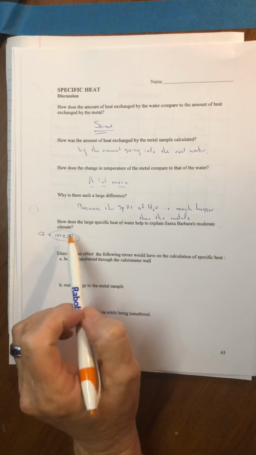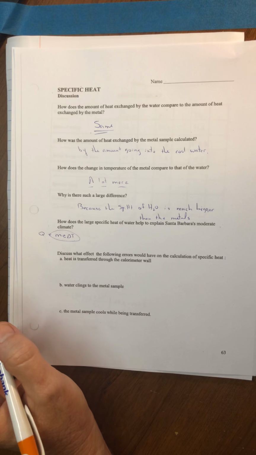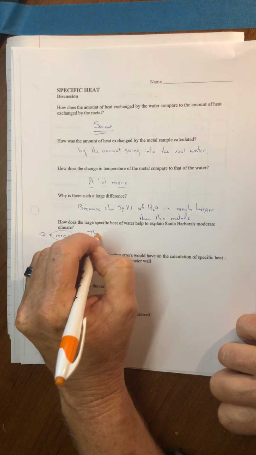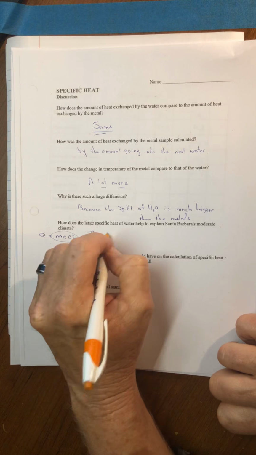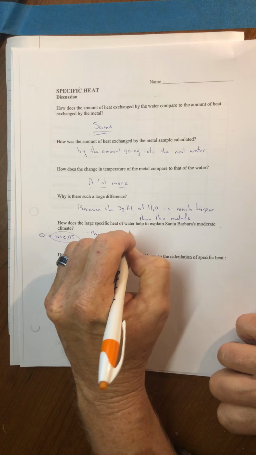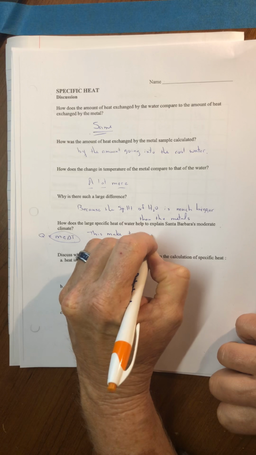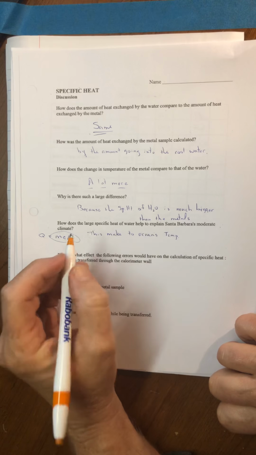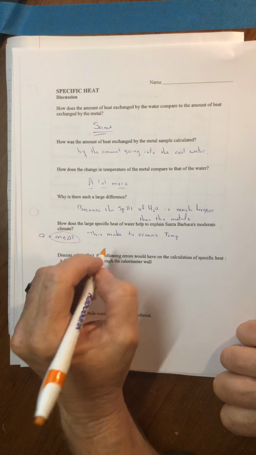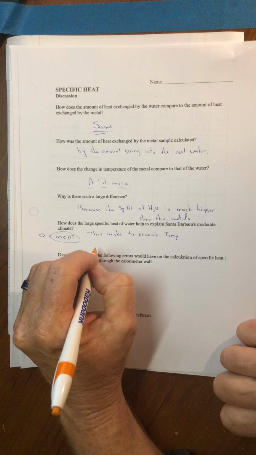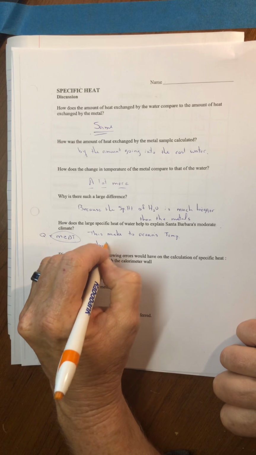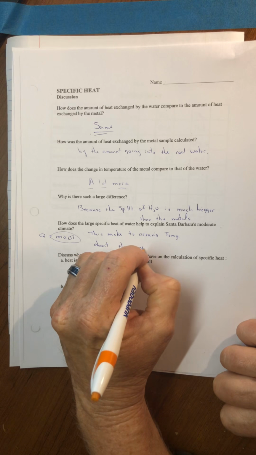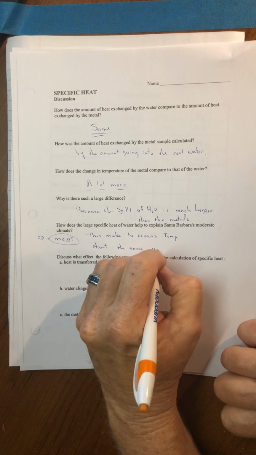So anyways, that's a long-winded way. It says, how does the large specific heat explain this? And you can just say this makes the ocean's temperature about the same year-round, I guess.